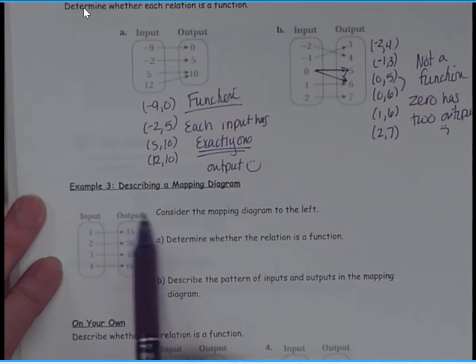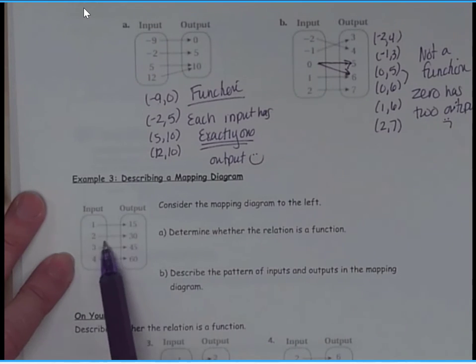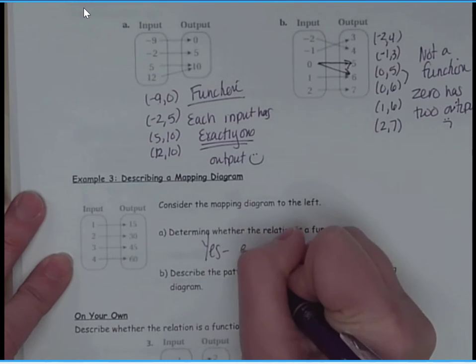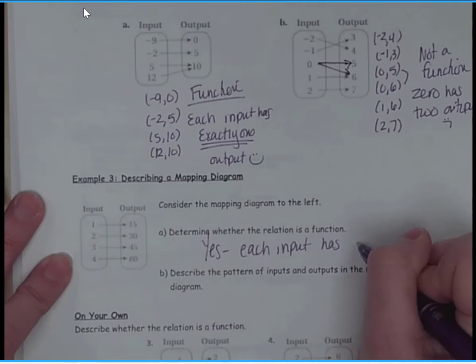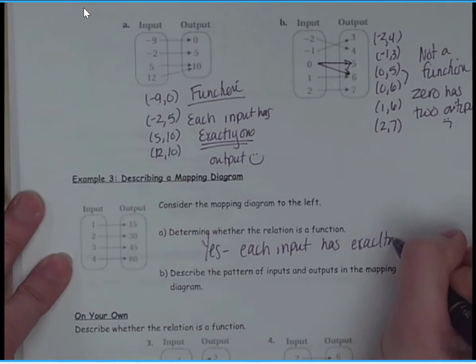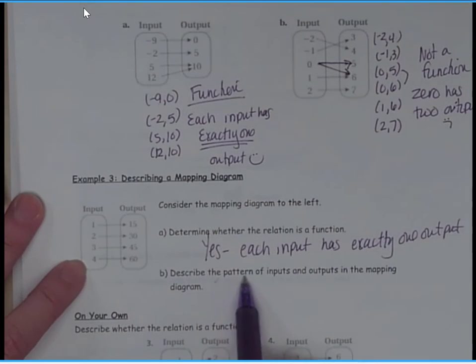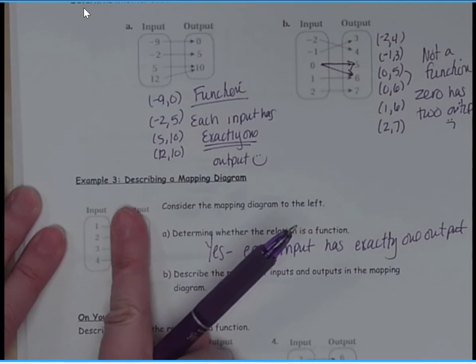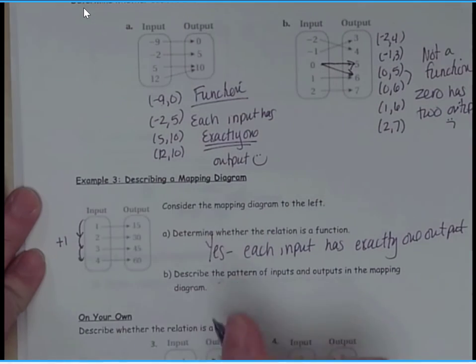So let's consider this mapping diagram. Determine whether each relation is a function. Well, if I look, each input has exactly one output, so this is yes. Now let's describe the inputs and outputs. So just looking at the inputs alone, I notice that I'm adding 1 each time.